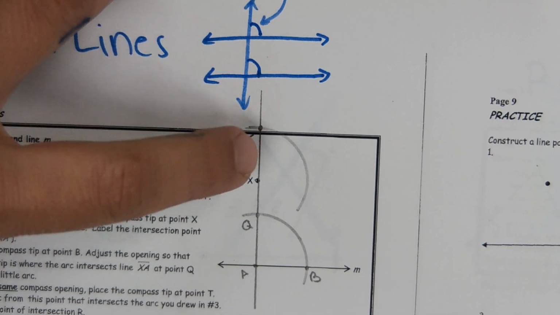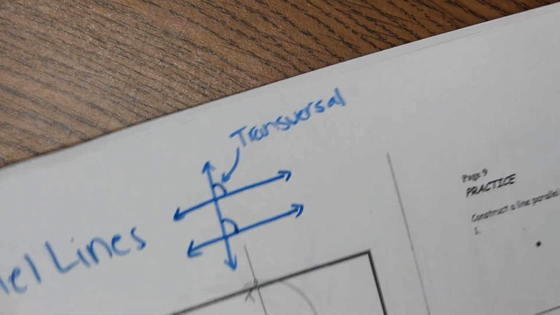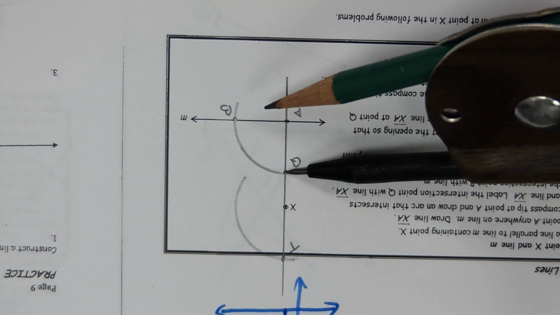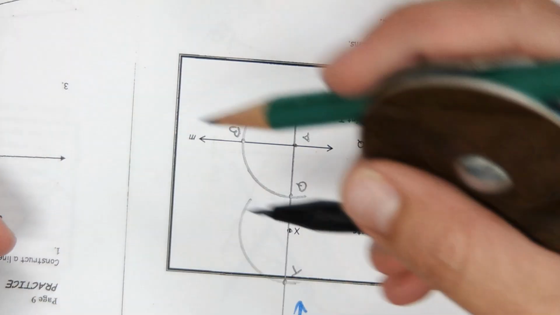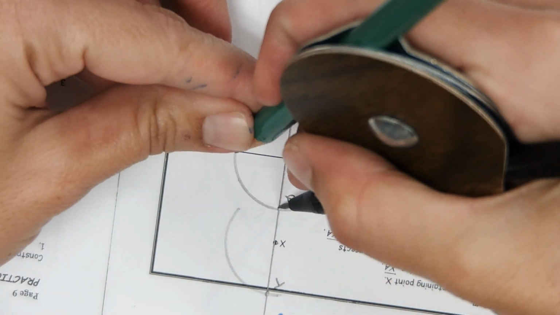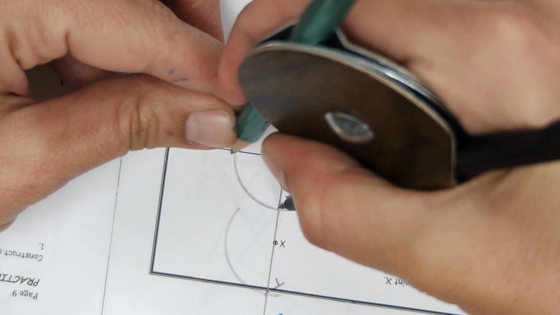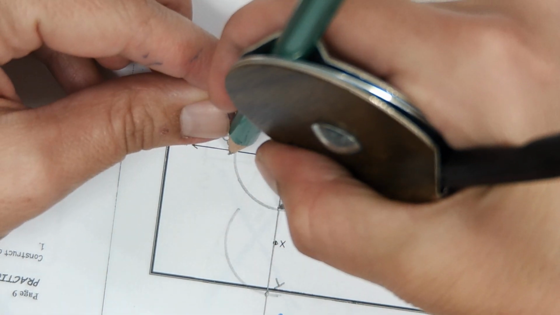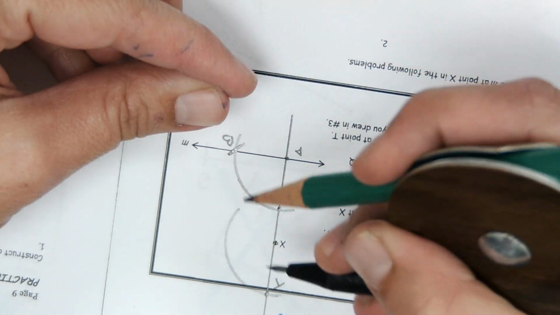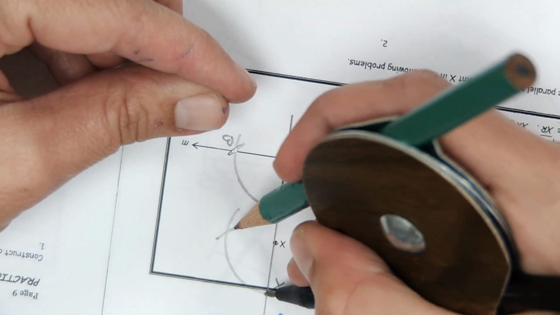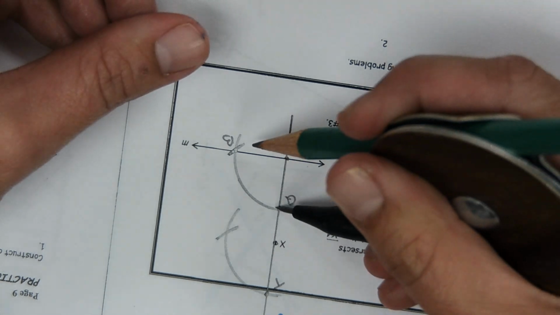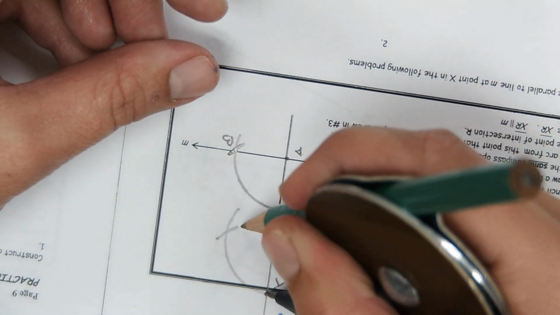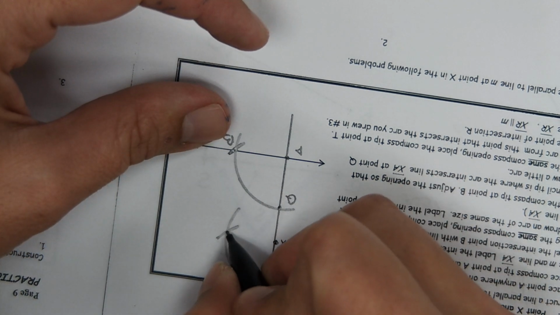Okay, I'm going to flip the paper upside down now. And then I'm going to measure the angle QB. And so I'm going to get the compass the exact measurement of QB and make a mark on B, and then I'll put it on point T and make that same mark. So again, I measured QB, made a mark, and then went to T, made the same mark, and I'm going to call this point R.